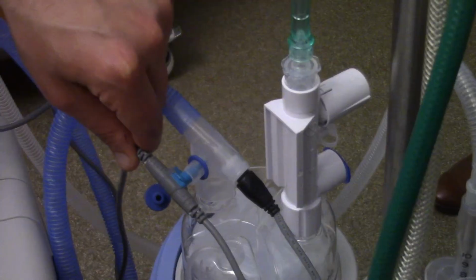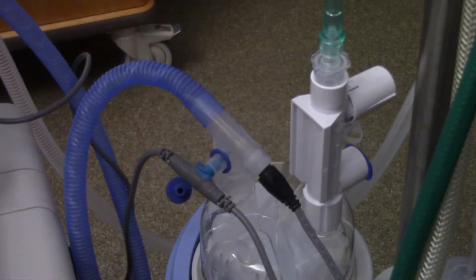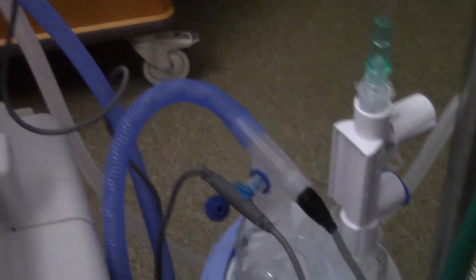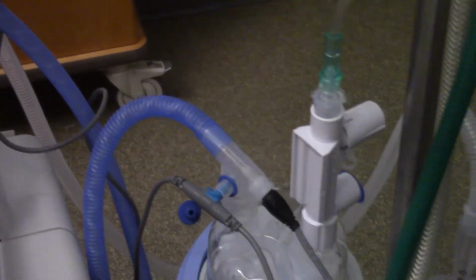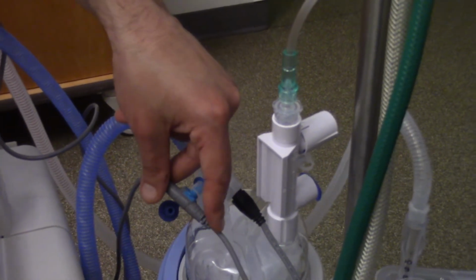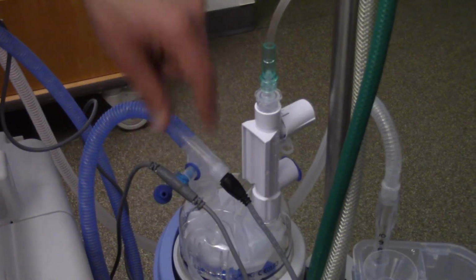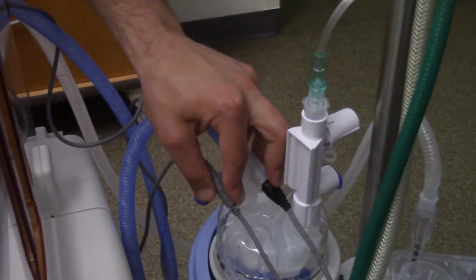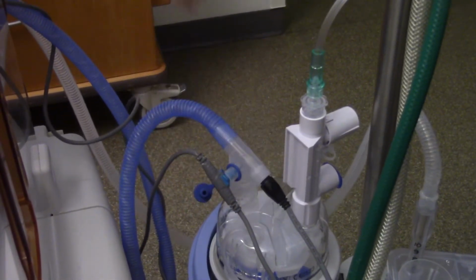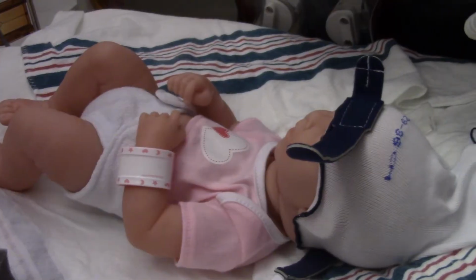These cords, unfortunately, are notorious for getting caught, whether we're putting one of the side rails down, moving a chair, whatever happens, they do get caught. So just ensure that if you don't have a strong bubble, look at mechanical, and then assess and make sure that the patient is getting the proper therapy.